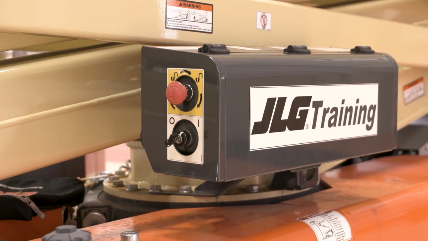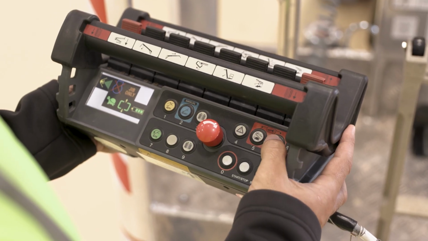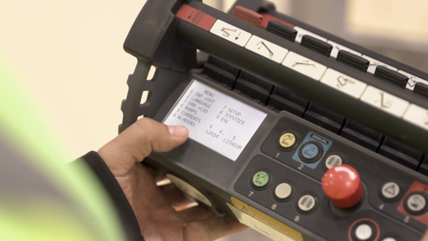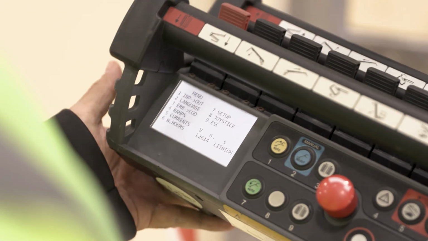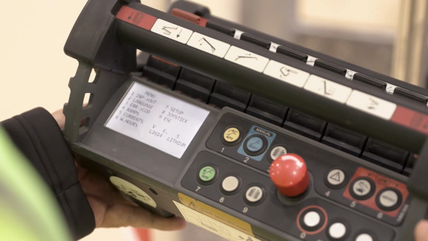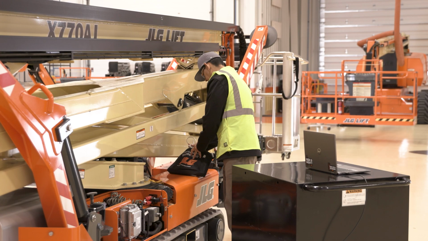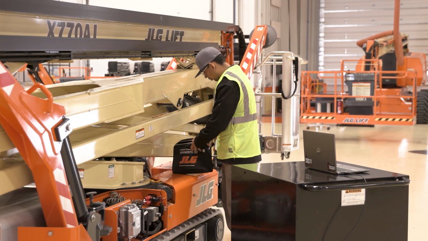To confirm the new software has been installed, push button number 6 on the control box. The current software version will be displayed at the bottom of the LCD. This completes the software update process for the TT Control Masterboard on a JLG compact crawler using Ramhino and the TTC downloader.